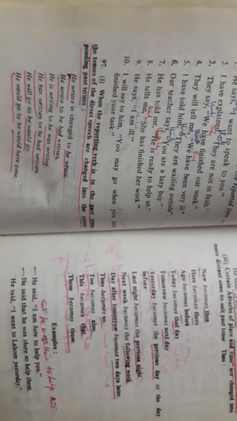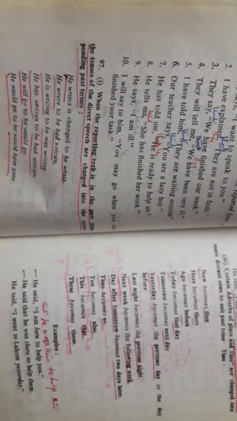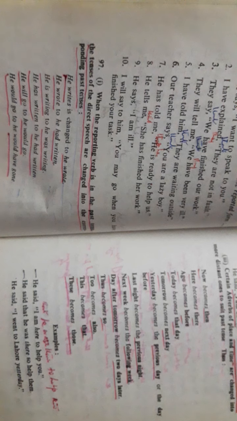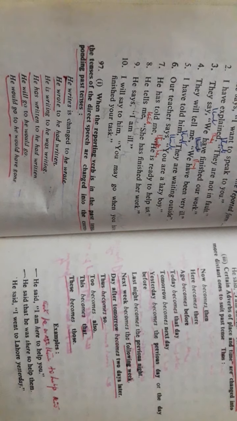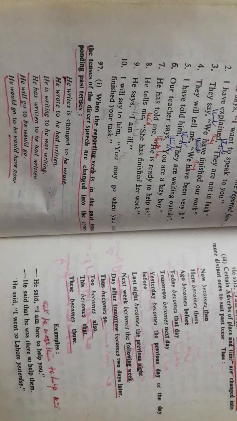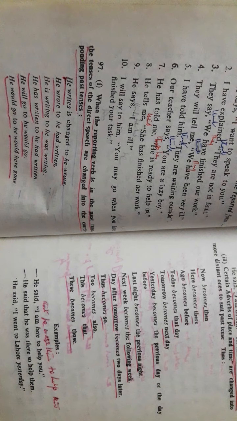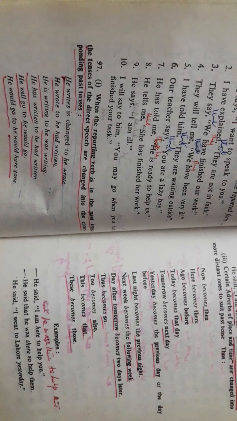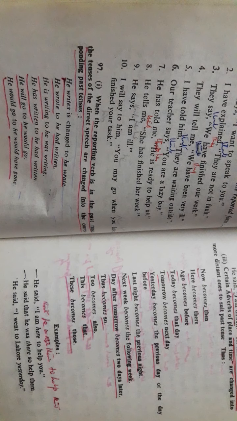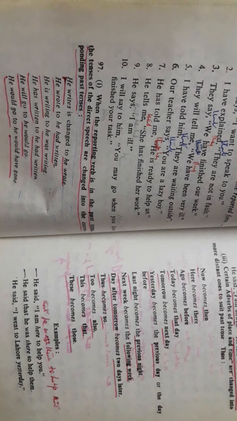Like he writes changes into he wrote. And he wrote changes into he had written. If it is in present continuous tense, he is writing, it will change into he was writing. If it is in present perfect, he has written, it will change into he had written. He will go changes into he would go. And he would go changes into he would have gone.